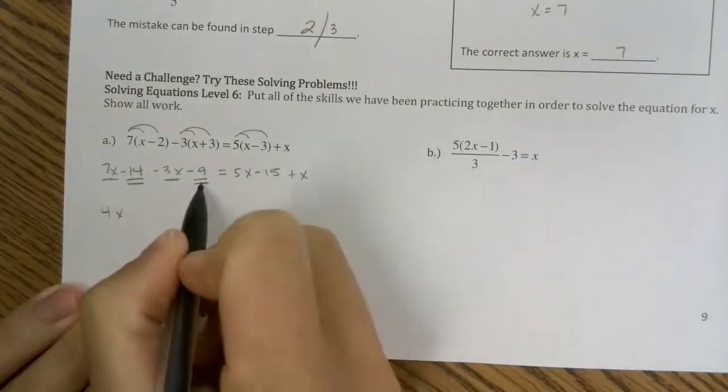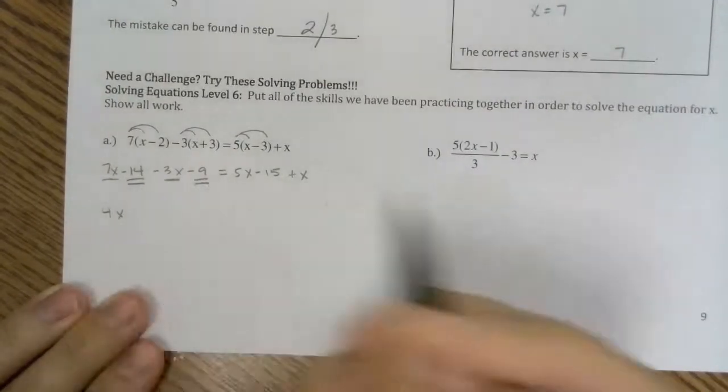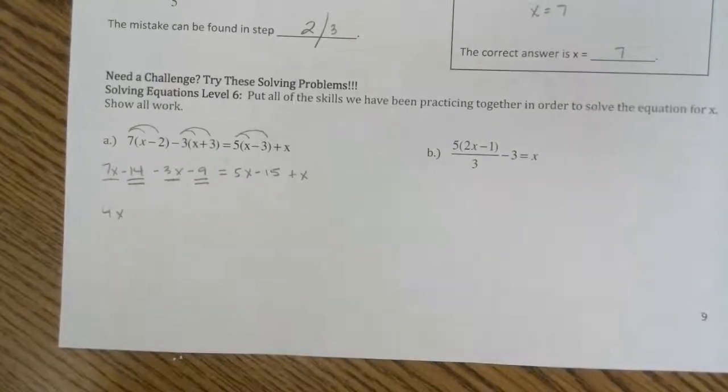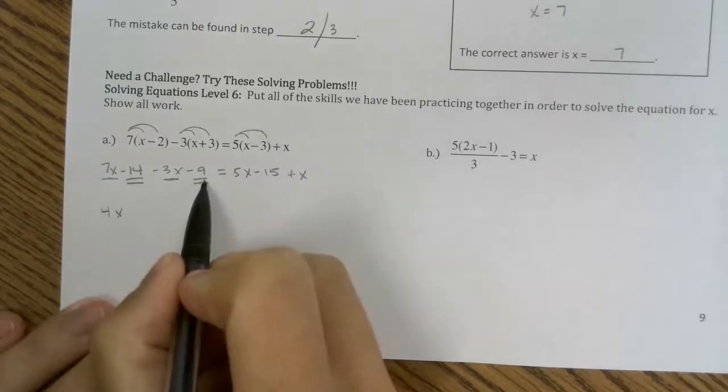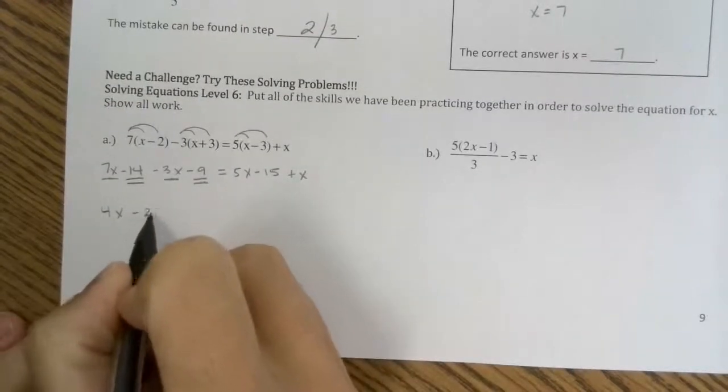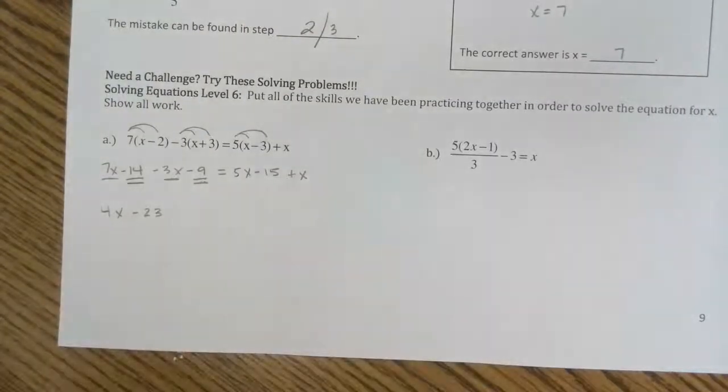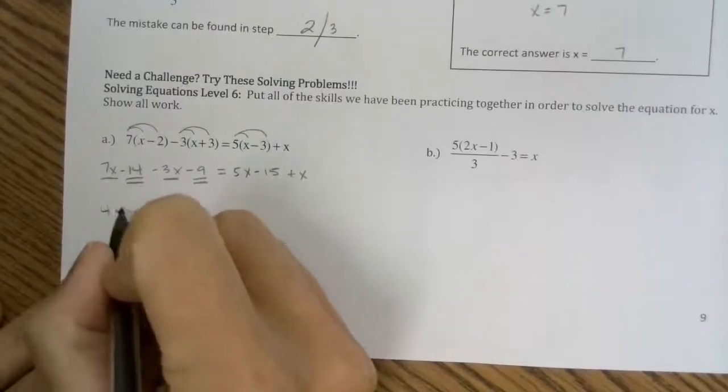Negative 14 minus 9. If you're thinking, oh man, I don't know how to do that in mental math, think about negative 14 minus 10. Negative 14 minus 10 would be negative 24. Well, this is one less, so it would be negative 23. That's a good way to think about it if you struggle with those negatives in mental math.